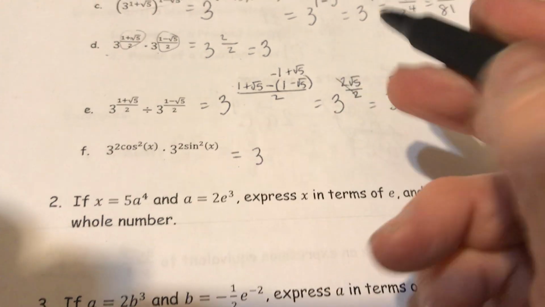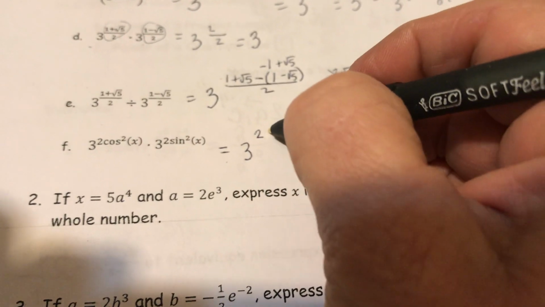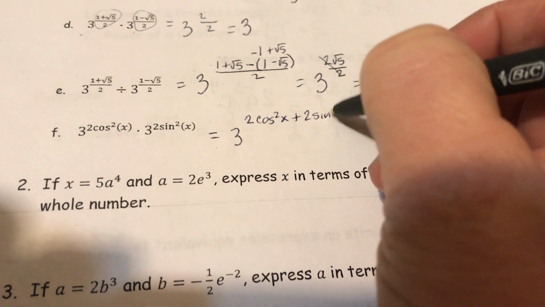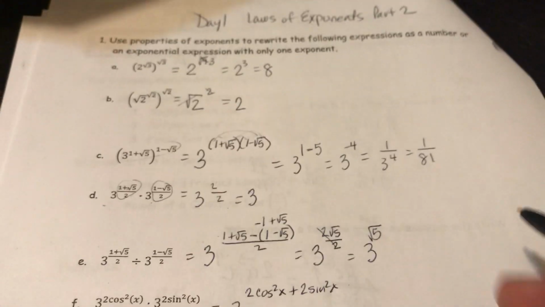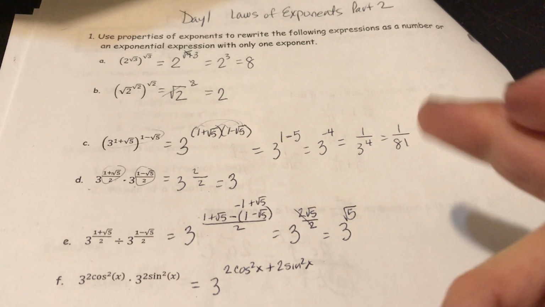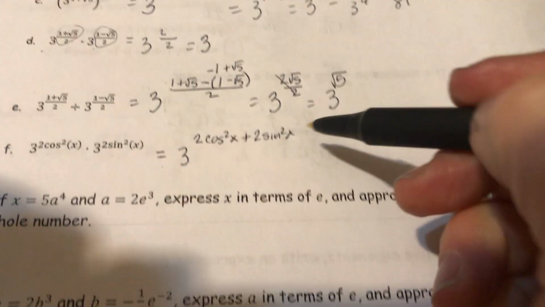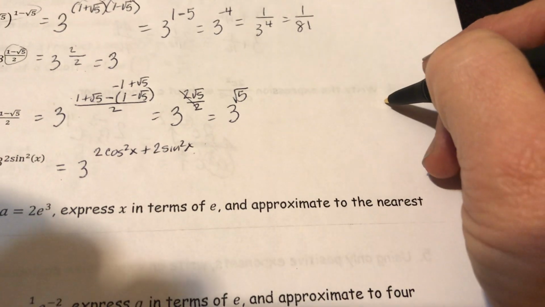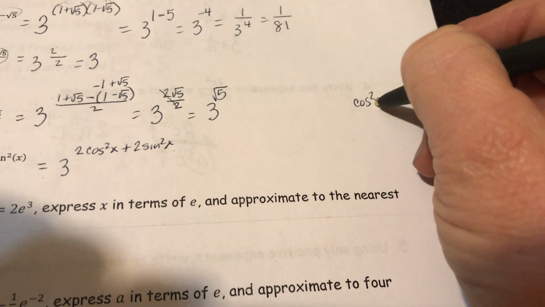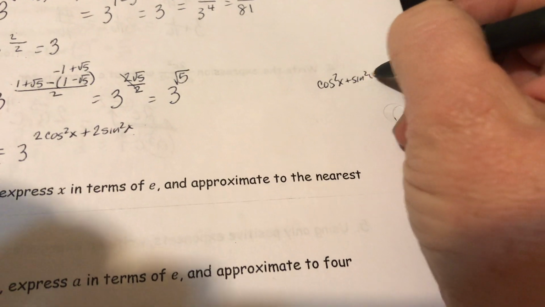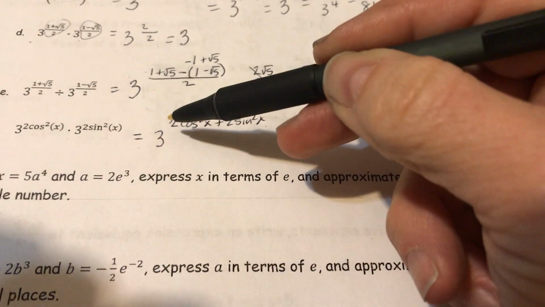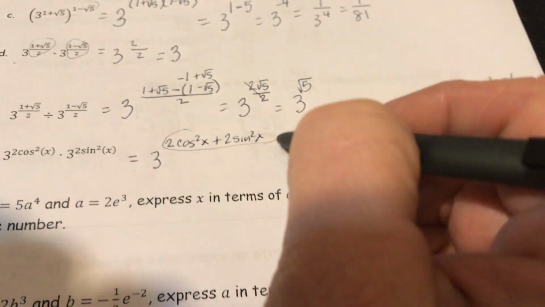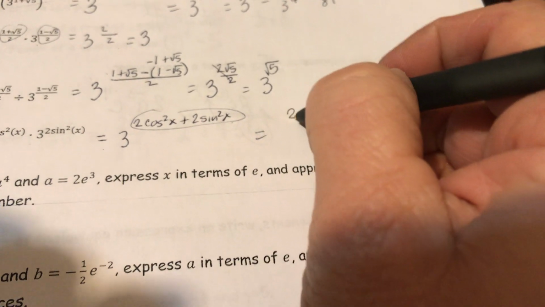Okay, next one. Same base, keep the base. In multiplication, you add your exponents, so 2 cos squared x plus 2 sine squared x. Okay, if you notice, all of these are bringing back old material as a spiral review, so is this. Hopefully you recognize this as your Pythagorean identity. Cosine squared x plus sine squared x equals 1. So if you have 2 cos squared x plus 2 sine squared x, all of this would equal 2.